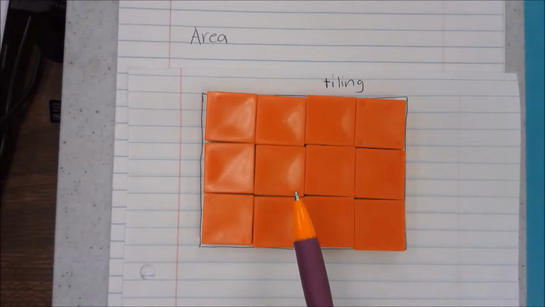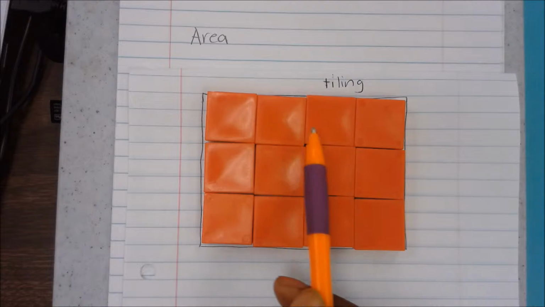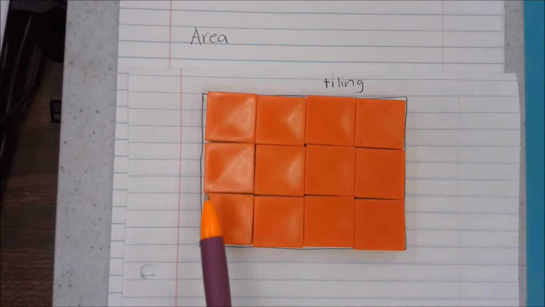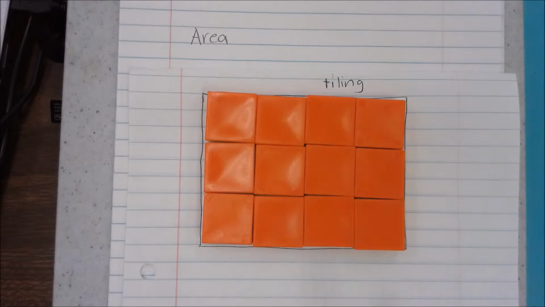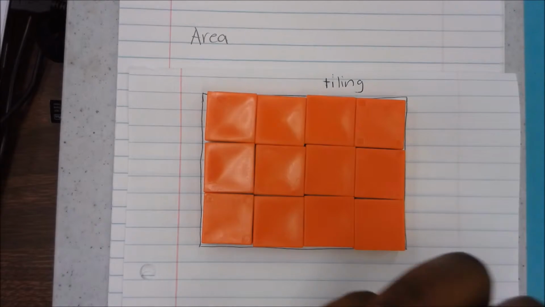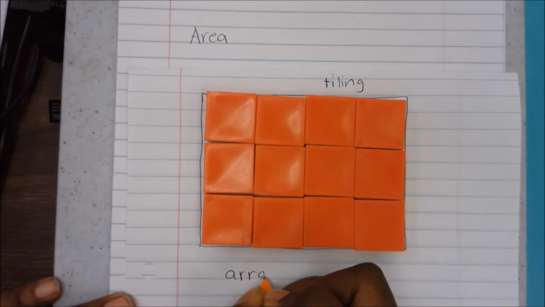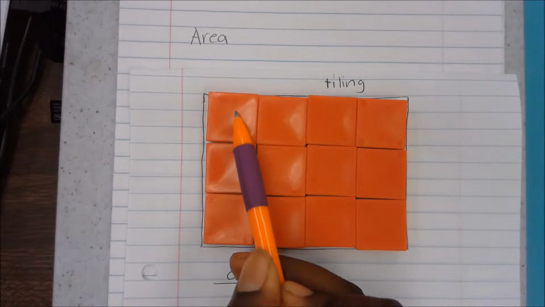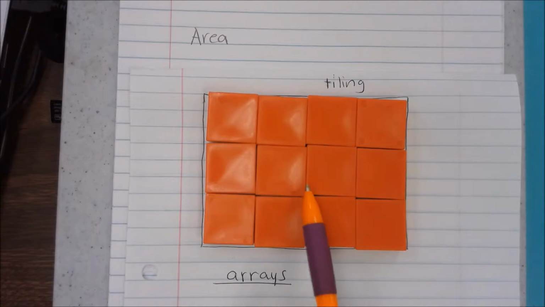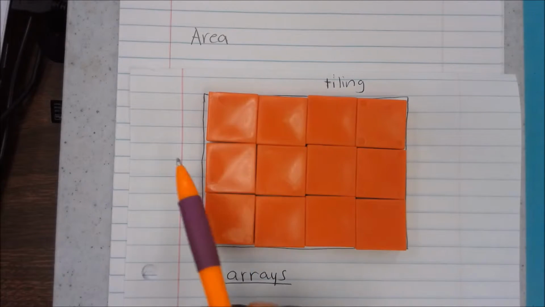Now if you look closely, you should see that there are equal rows and columns. That looks very familiar to me. Does it look familiar to you? When did we use equal rows and columns? When we did arrays, that's correct. So if you are thinking arrays, you're on the right path. One way to do area is to think about it like an array. When we towel, what we did is create an array of squares. We have 3 rows of 4.